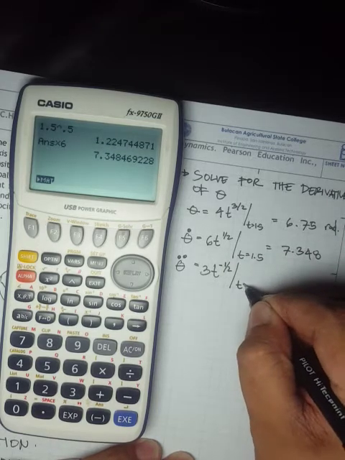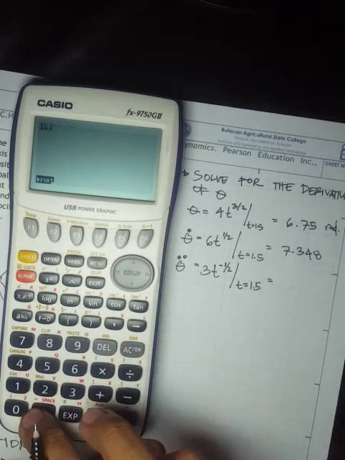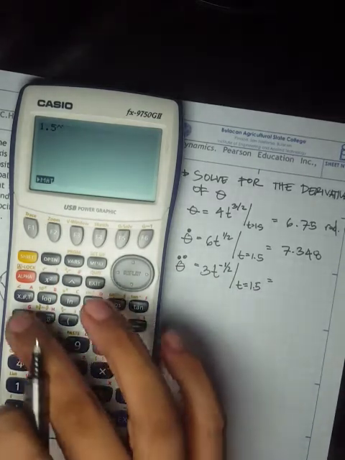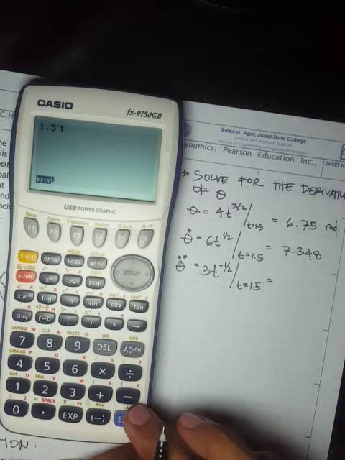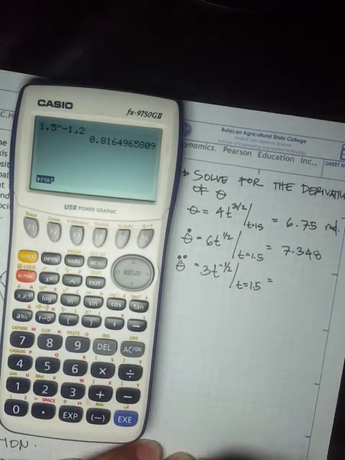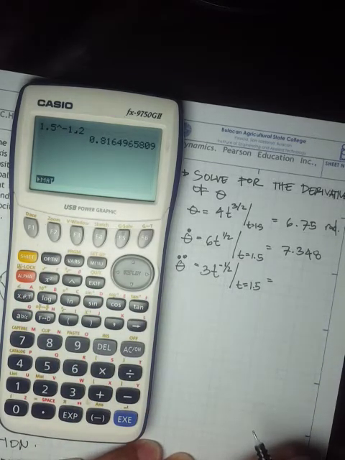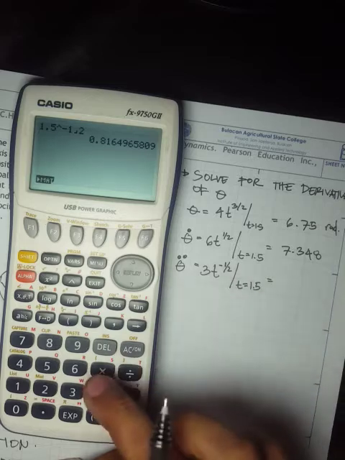So we evaluate this at t equal to 1.5, raised to negative 1 half, times 3.